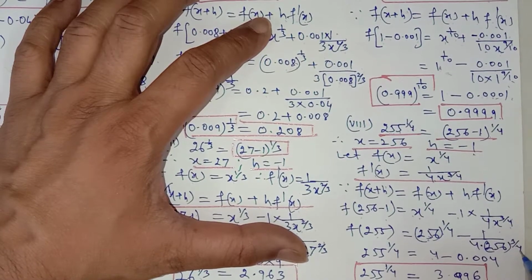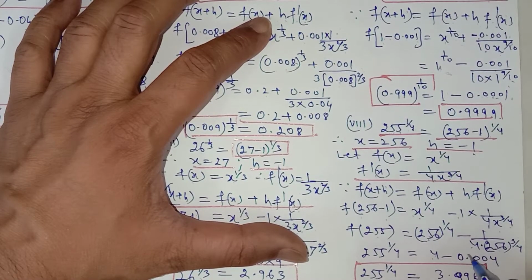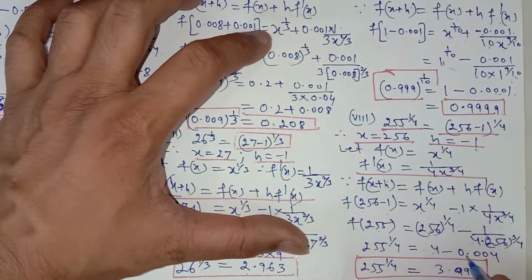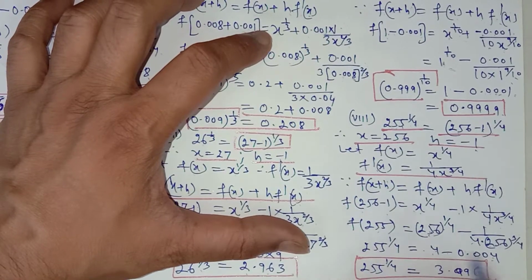The 4 will be cancelled out, and you get 4 raised to power 3, which is equal to 64. So 1 upon 4 into 64 will be equal to 0.004. So 4 minus 0.004, you do the calculation in your rough column, will be equal to 3.996, which is the 4th root of 255.